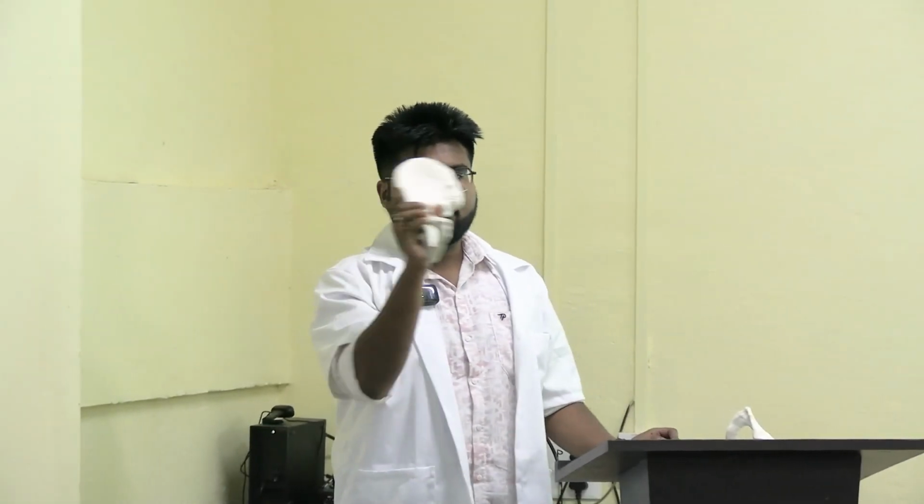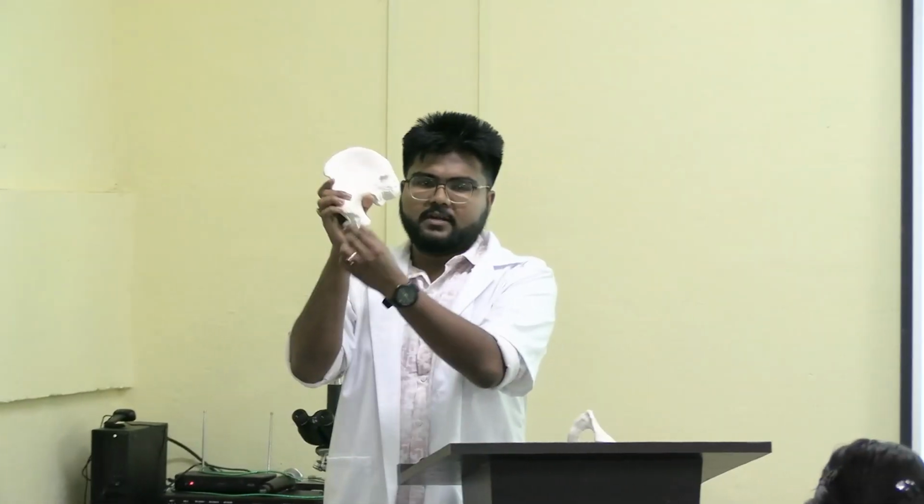So first we discuss the different parts. You can see here one large part. This is called the ilium part. This ilium part is always located superiorly. Another is the pubis part. This pubis part is always directed anterior medially. And another is the ischium part. This ischium part is directed posterior inferiorly.